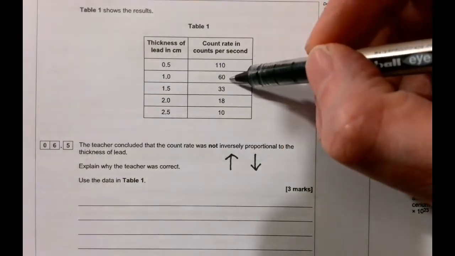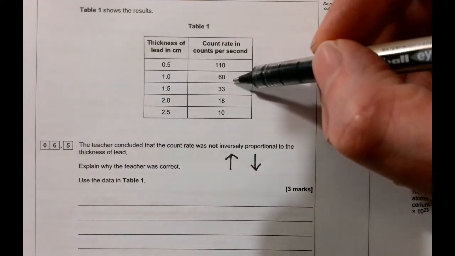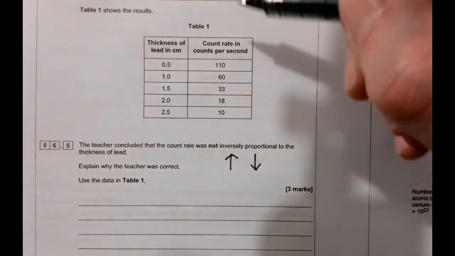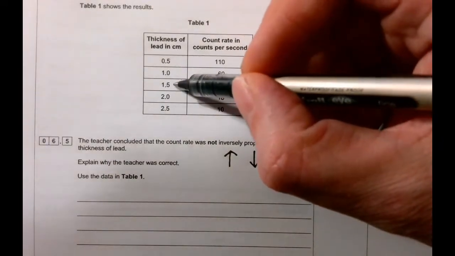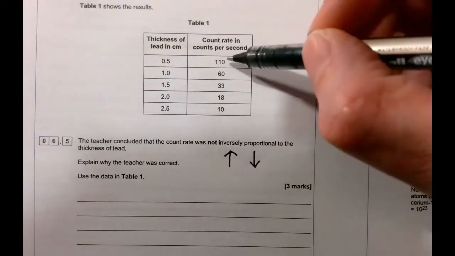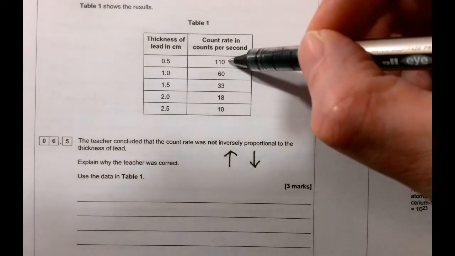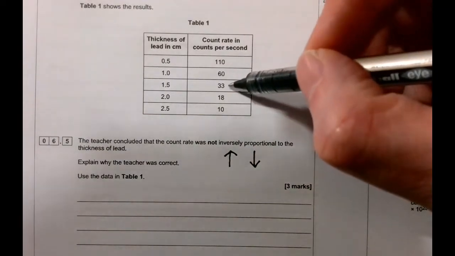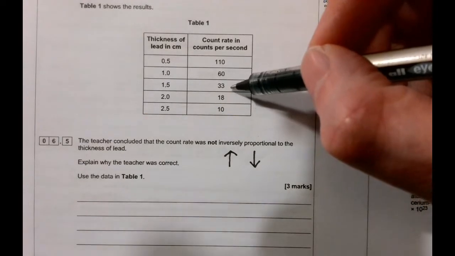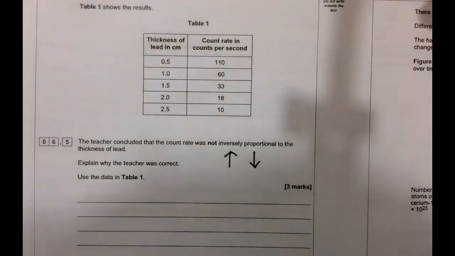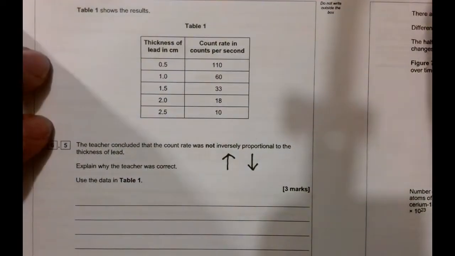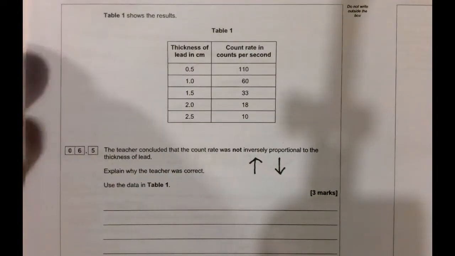110 should have become 55 if it was inversely proportional. Similarly here, as this tripled to 1.5, this should have gone down by divide by 3. It should have been, well, not 33, a number a bit bigger than 33. So it's not inversely proportional. There's another trick to this though, and this is what the mark scheme wanted. So I'll show you this here.